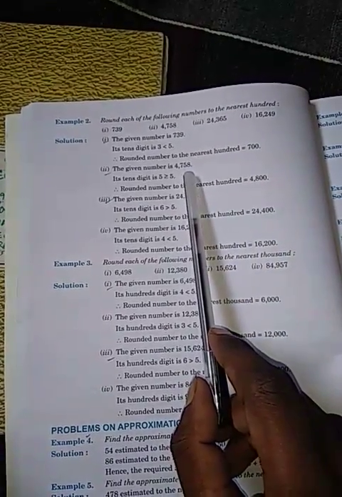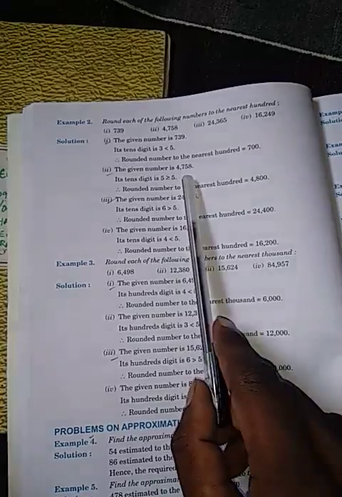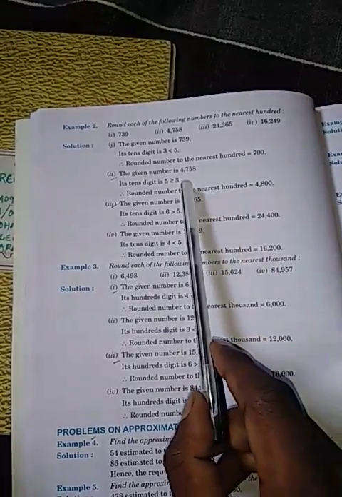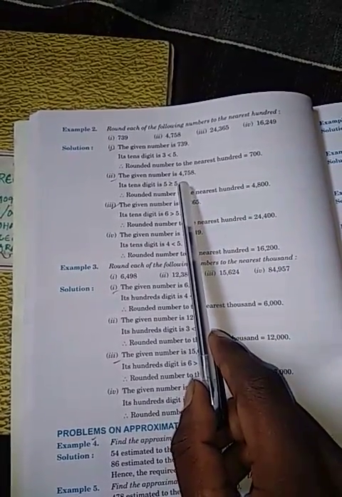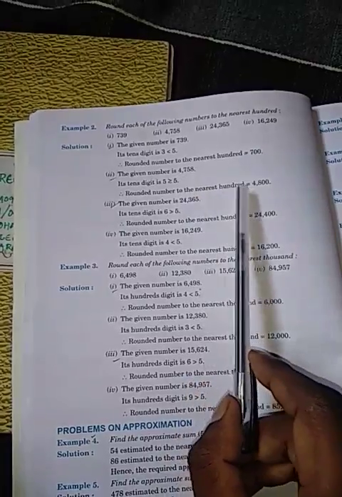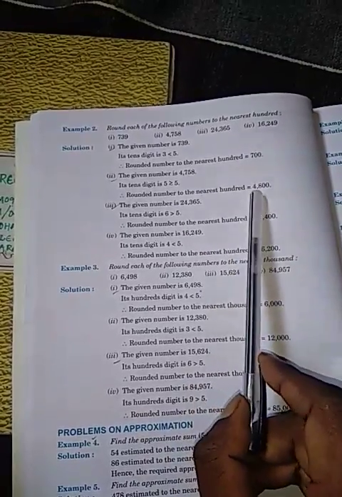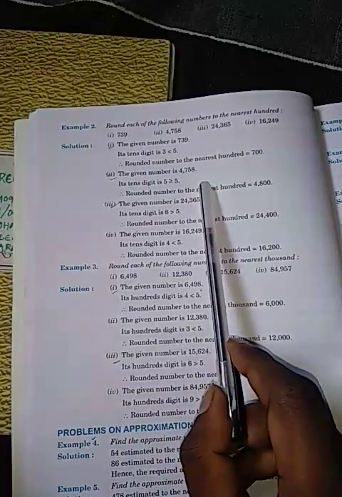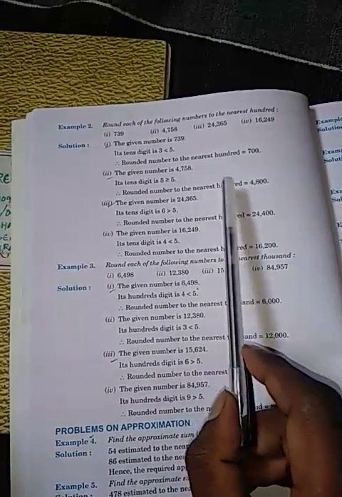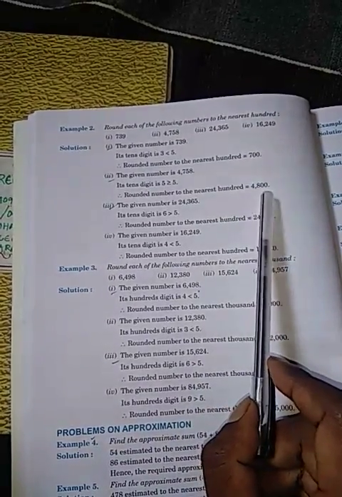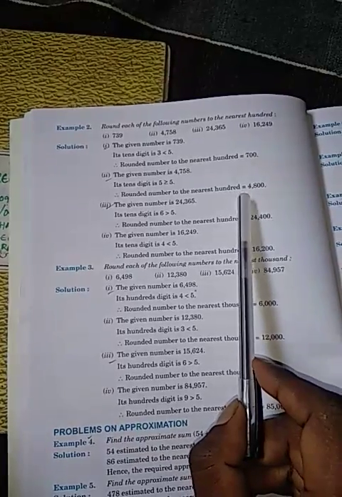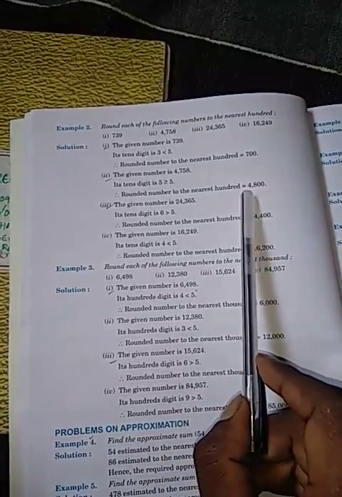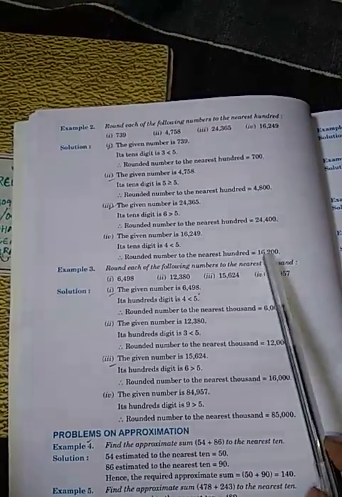And replace the unit and tens place digits by 0 and keep the same thousands place digit 4. 4 remains as it is, so 4758 rounded off to the nearest 100 becomes 4800.